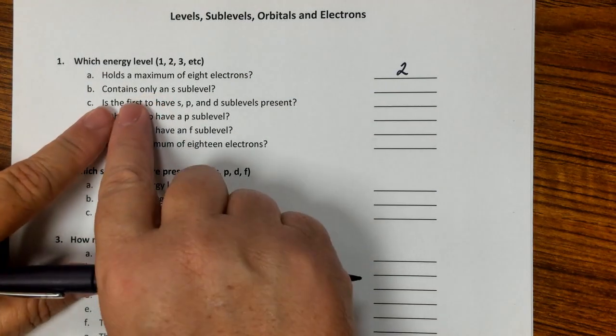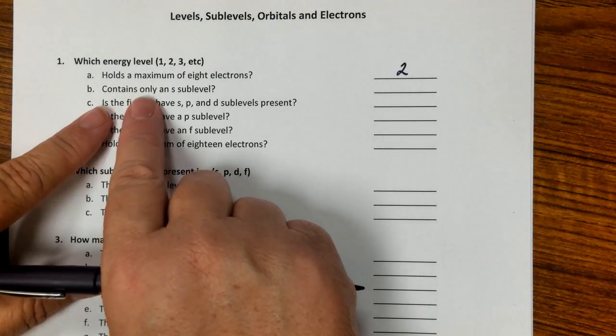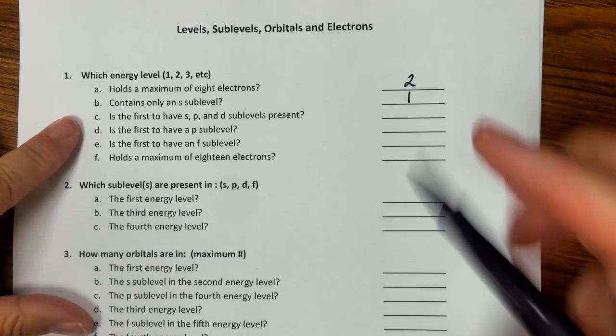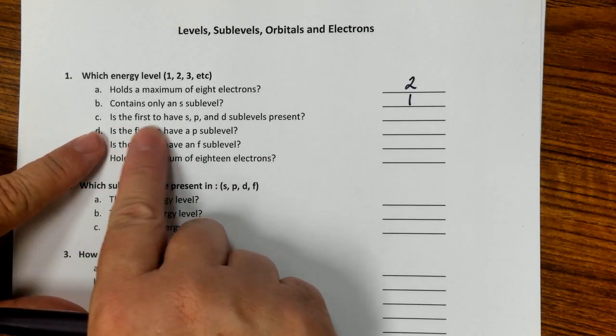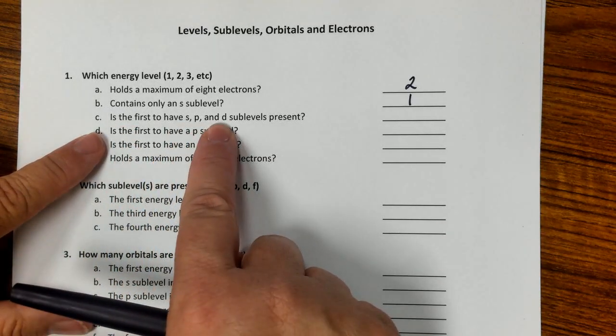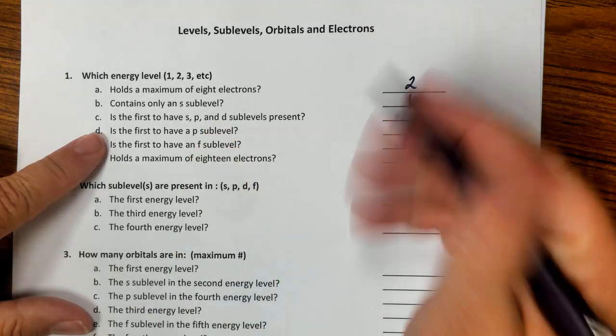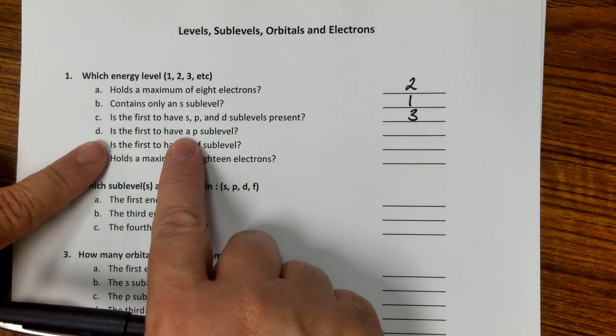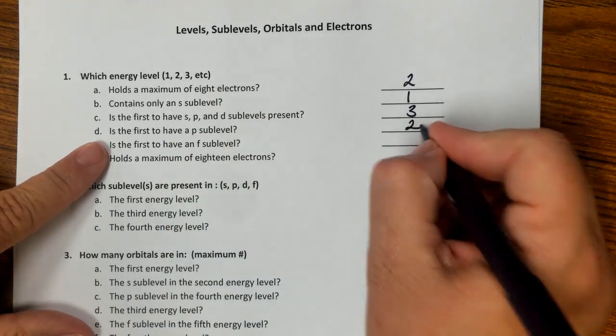Okay. Which energy level contains only an S sublevel? 1. Good. Which energy level is the first to have an S, a P, and a D sublevel? 3. Good. Which energy level is the first to have a P sublevel? Good.